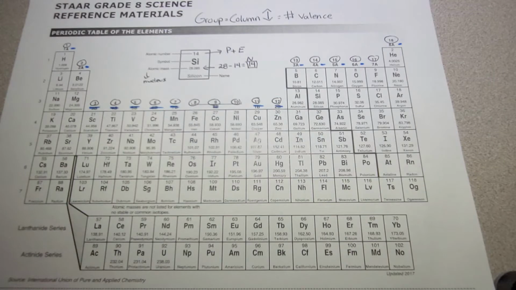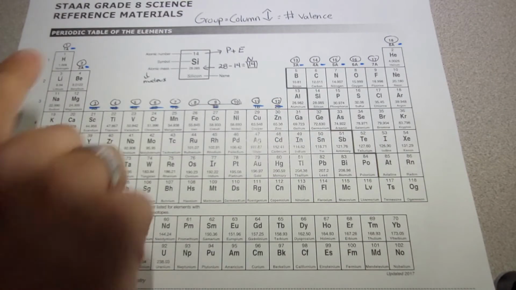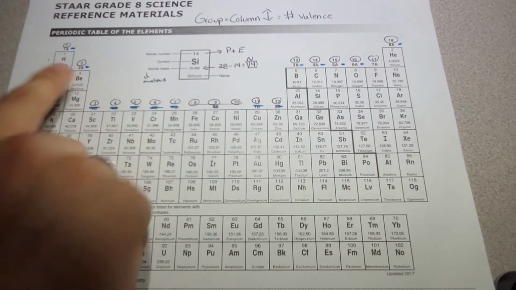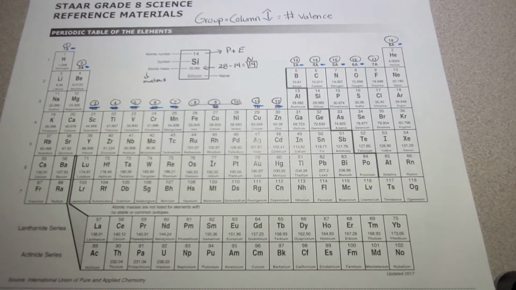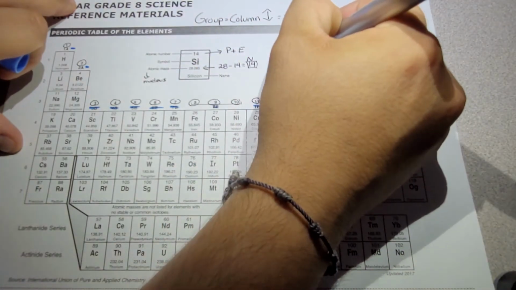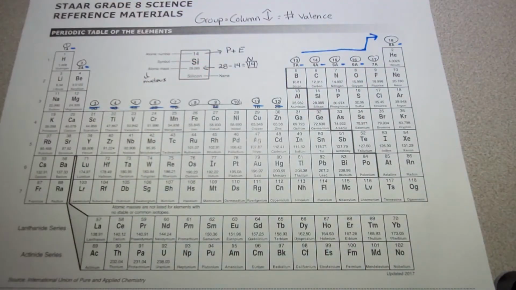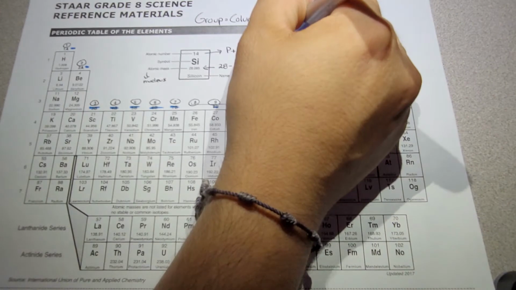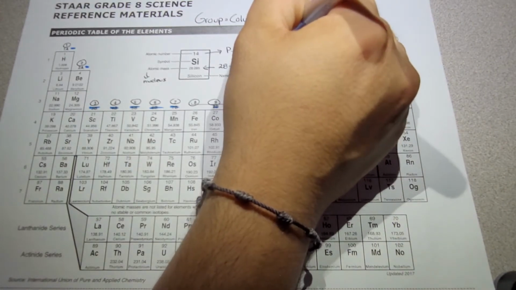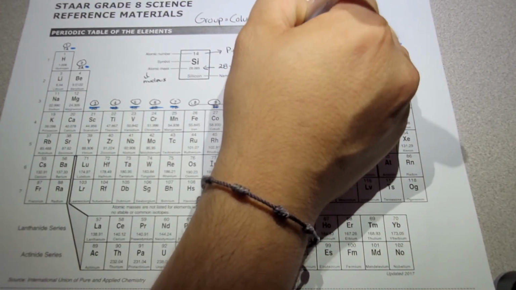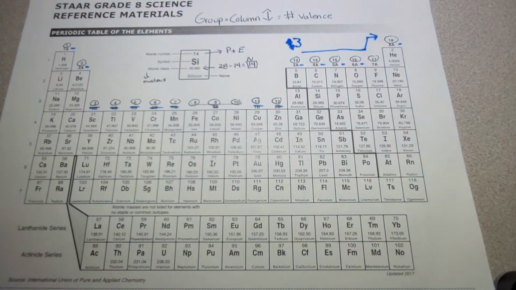Now notice, for group 1, you have 1 valence. For group 2, you have 2 valence. Now for these groups here, it gets a little weird, right? So you have 13 and then it asks for 3. So an easy rule to remember, if you're not looking at that 3A number or 4A, what you can do is when you have that 13, go ahead and cross out that 1 right there, leaving you a 3.